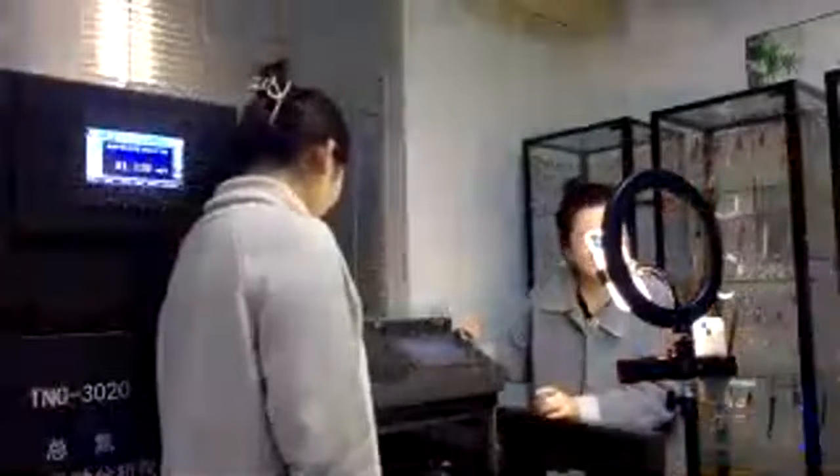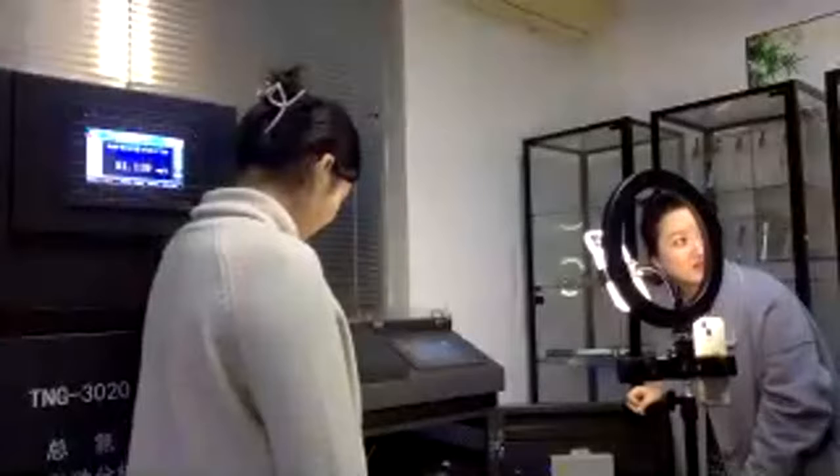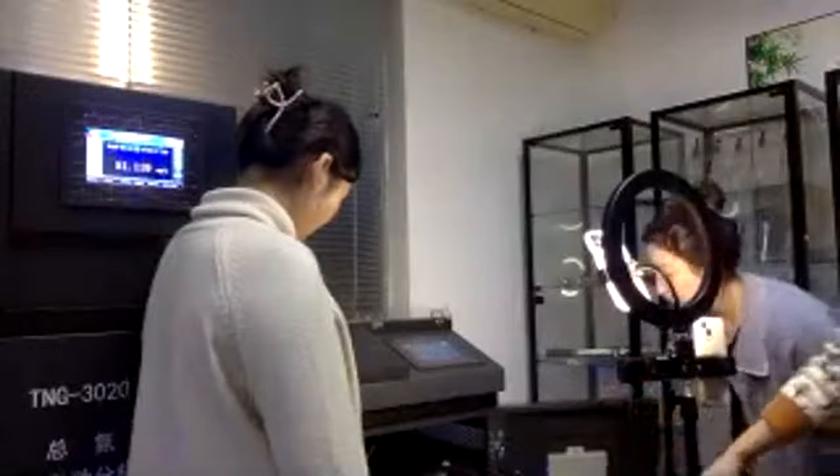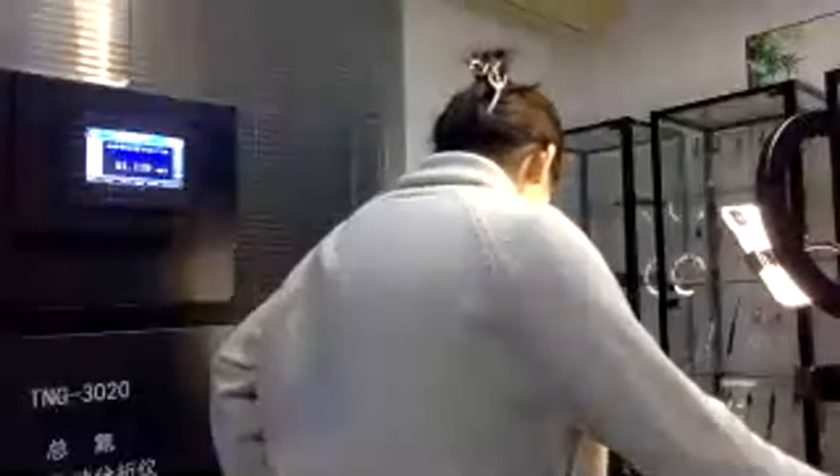Okay, we can see the flow cell. We use this flow cell because the water is clean, and the data will be more accurate. For drinking water, the customer just needs to take this analyzer, connect the power and the water, and it will just work.